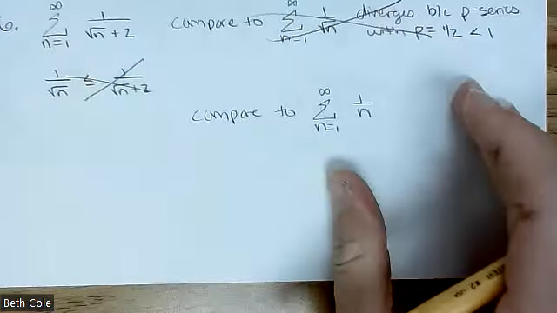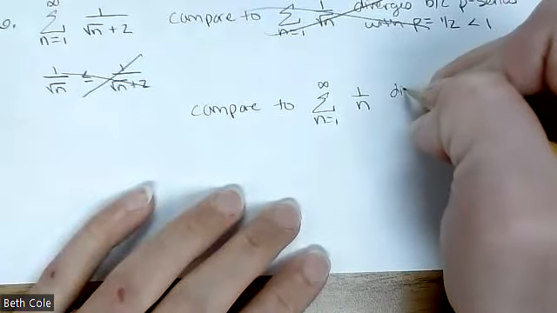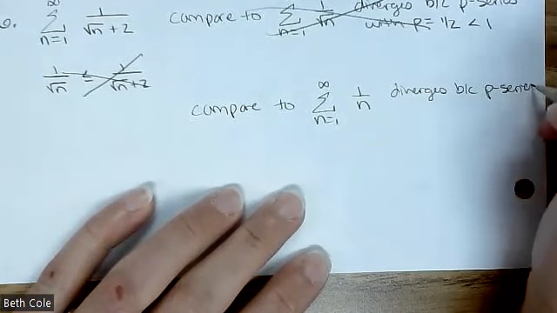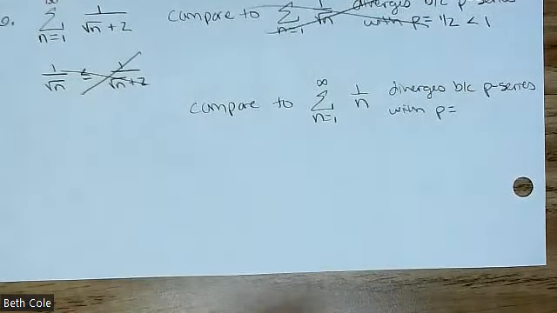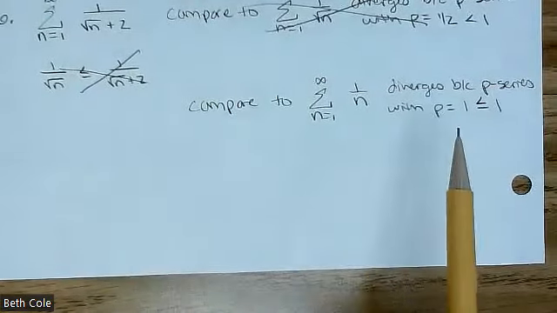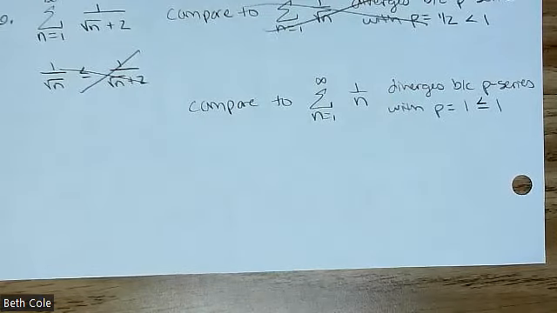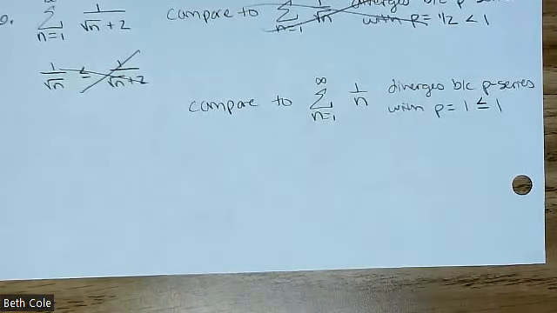Now that's also a P series, and it would do what? So it diverges because P series with P equals 1, which is less than or equal to 1. And I don't know if you remember this, but that's called the harmonic series, the 1/n, because they sometimes throw that vocabulary word at you. If they say the harmonic series, it's 1/n. It's a P series where P is 1.